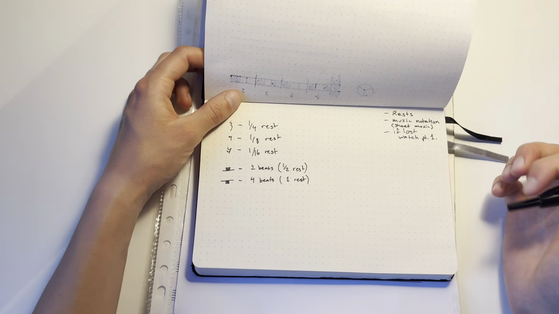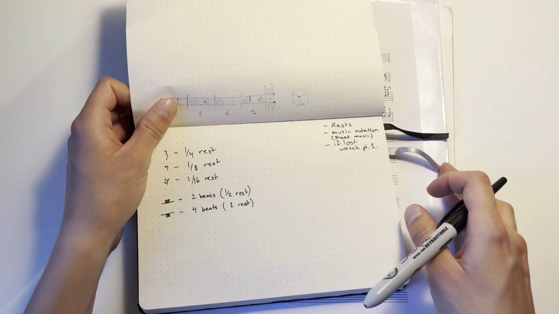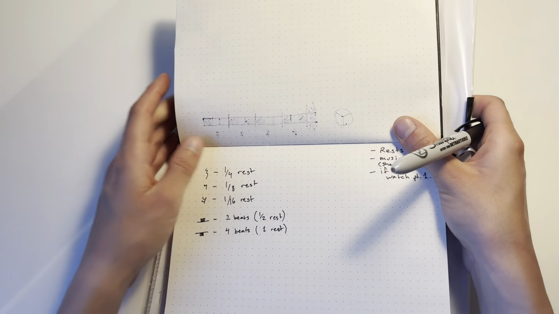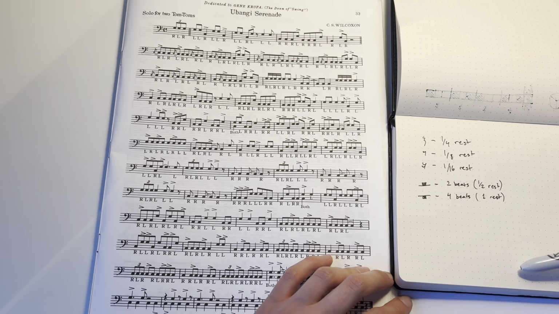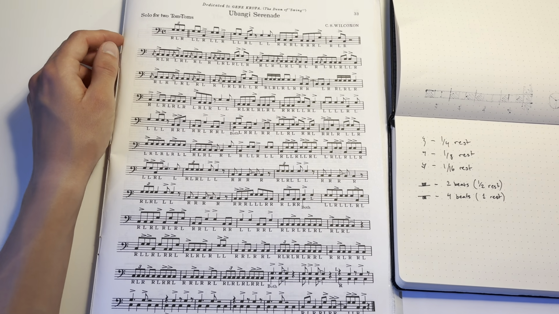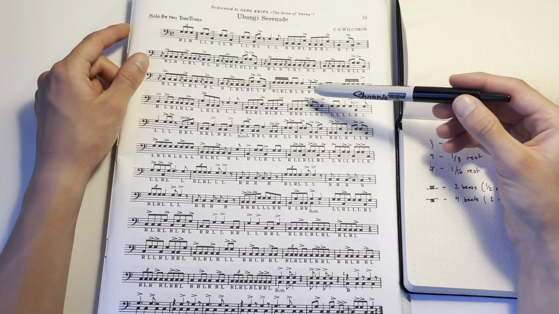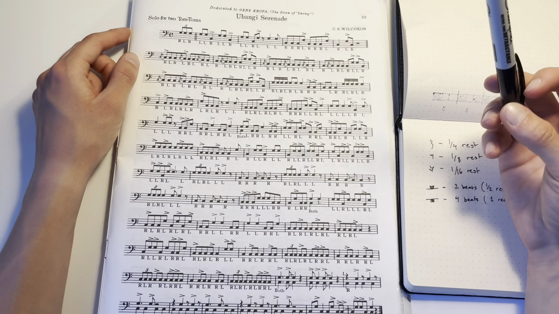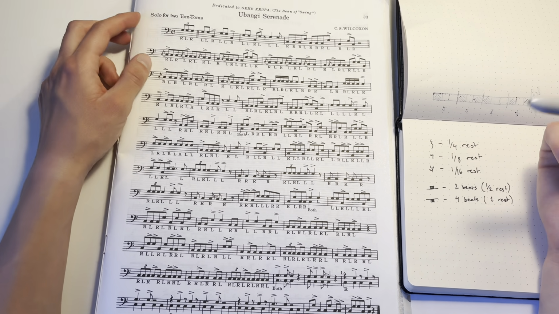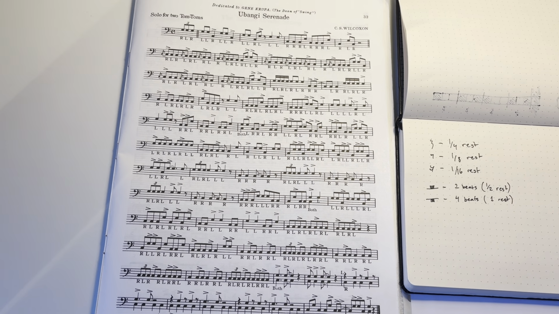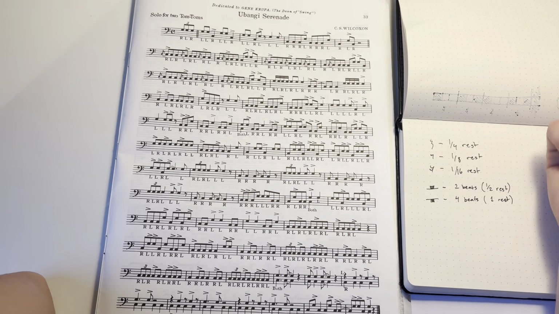So those are rests. Now let's look at real music notation, and I'll point some of these things out for you so that you can kind of start making connections on your own. So this is another just drum solo from the Charlie Wilcoxon snare drum book. I recommend this book. It's a very good book. But in this context, we are just using it to look at rhythm notation.